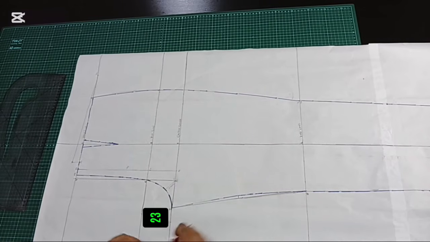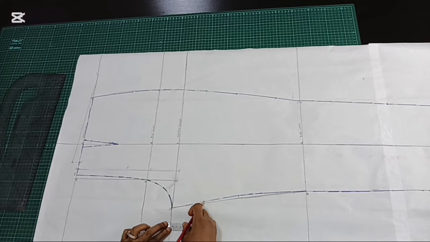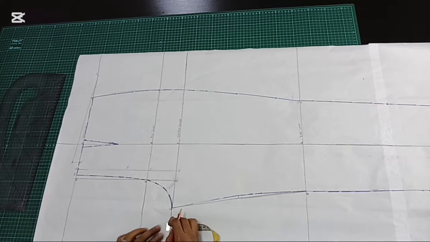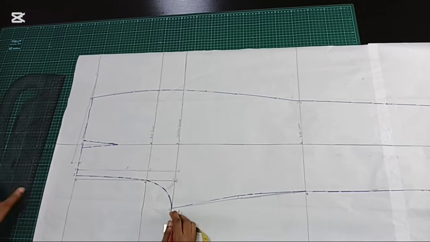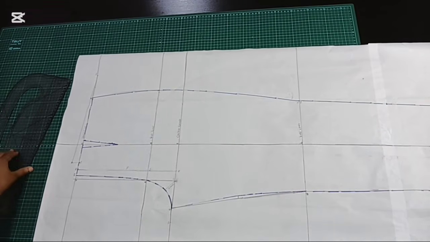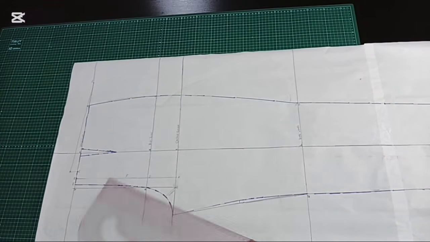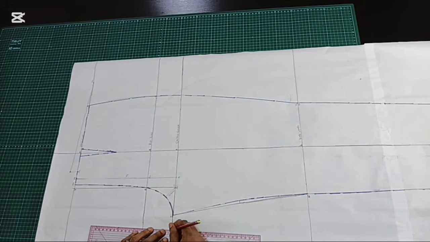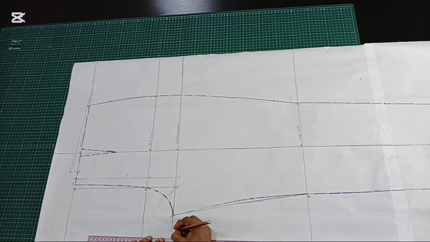To get 24, directly under the number 23, you're going to measure 0.5 cm down. Then, in order to get a straight line, just directly under the 23, label 24.